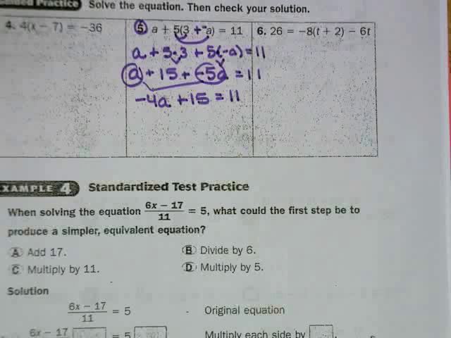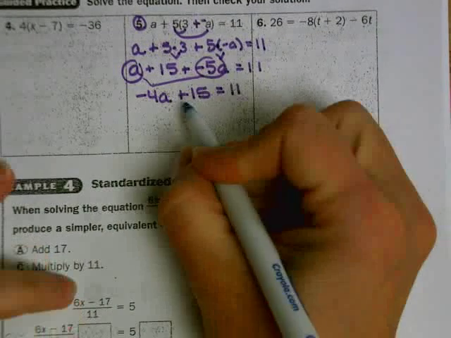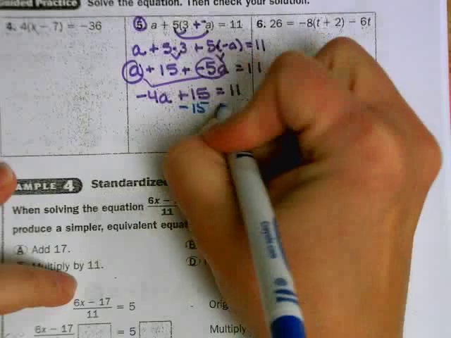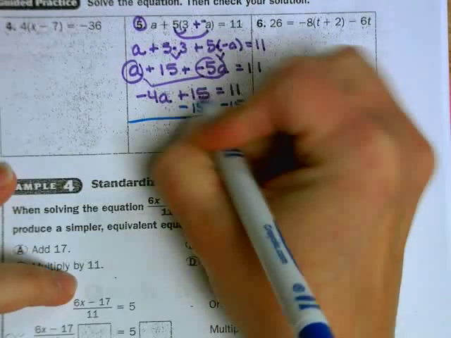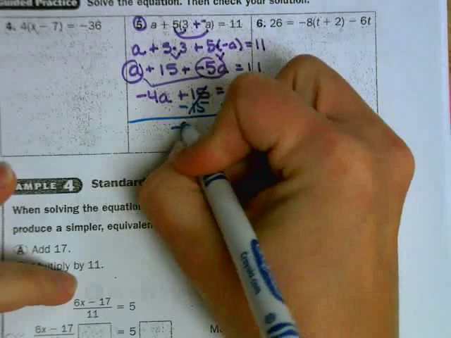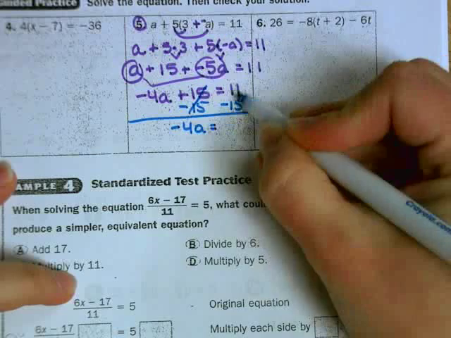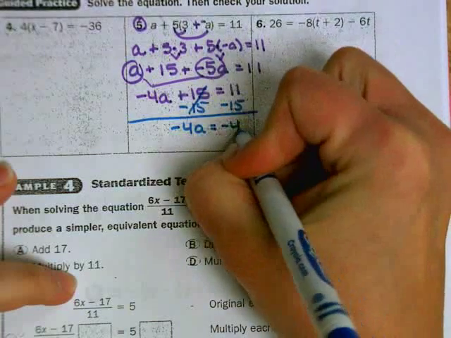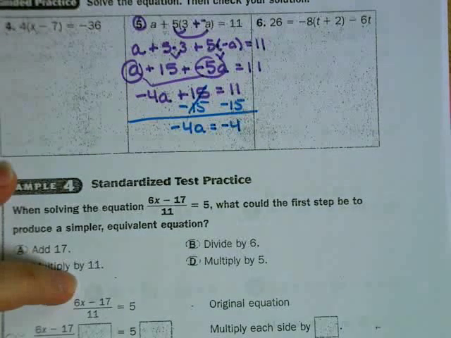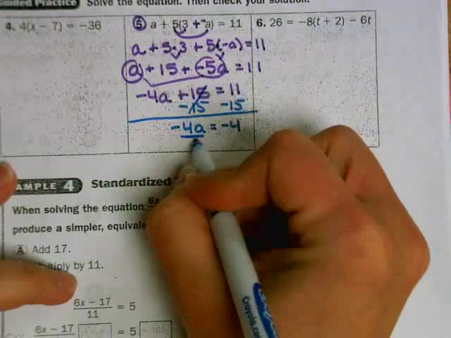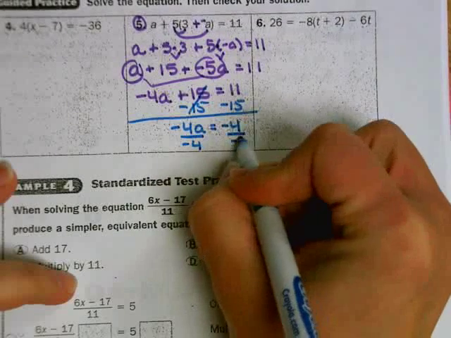So now you're ready to actually solve it, to show work on both sides to get the a by itself. Let's get rid of the plus 15, minus 15. Bring down that negative 4a, and you got 11 minus 15 is negative 4. To get rid of negative 4 times, divide by negative 4.